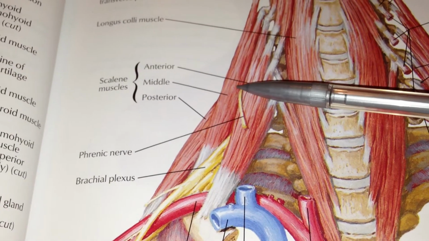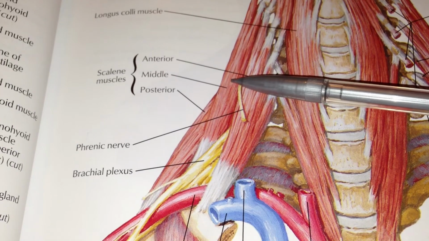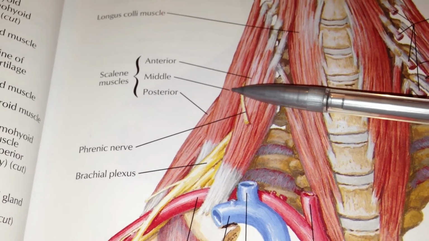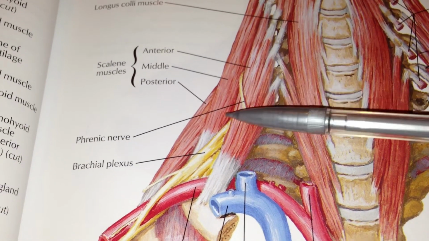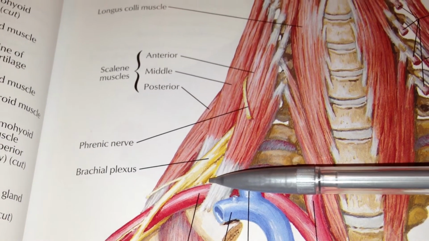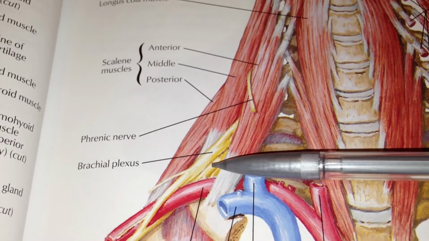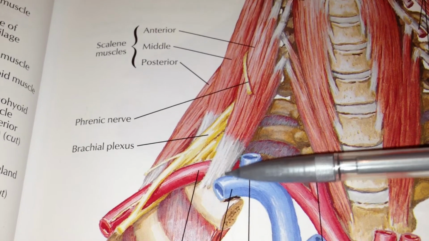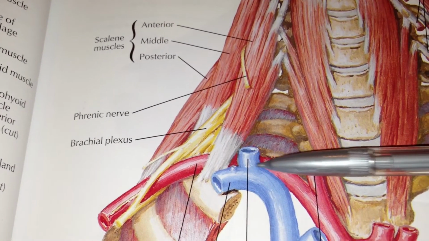Your middle scalene muscle is going to originate from the transverse processes of C1 to C7 and will insert on the first rib dorsal to the sulcus for the subclavian artery. So you see this artery, this red one right here, that's going to be the subclavian artery.